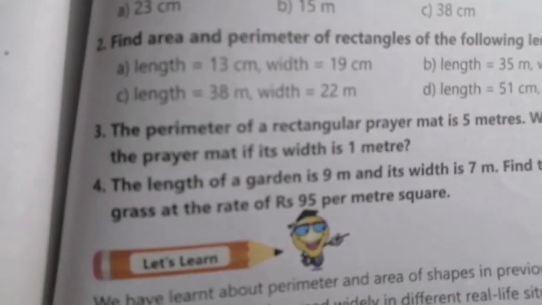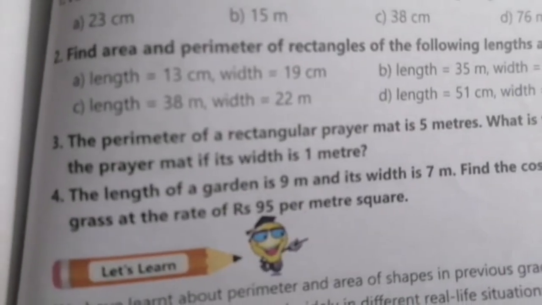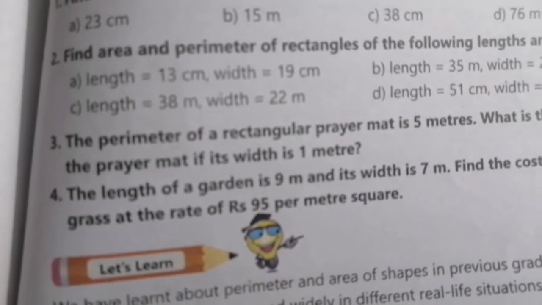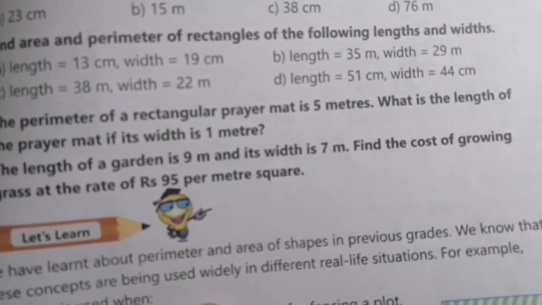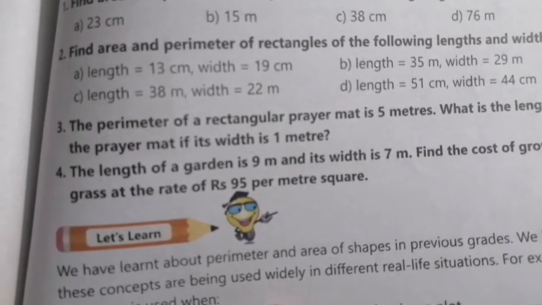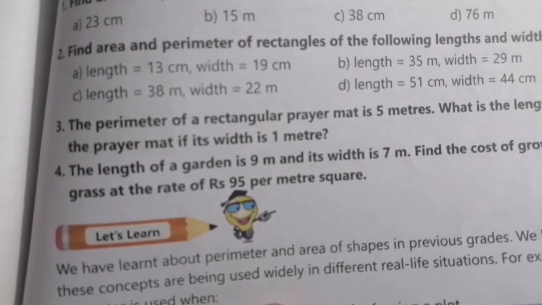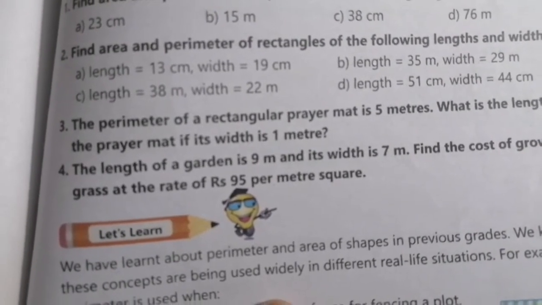Now question number 3. The perimeter of a rectangular prayer mat is 15 meters. What is the length of the prayer mat if its width is 1 meter.